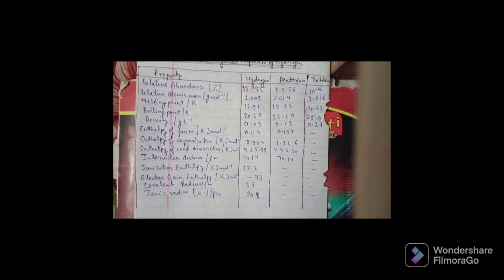That is what we found for the atomic and physical properties of hydrogen.